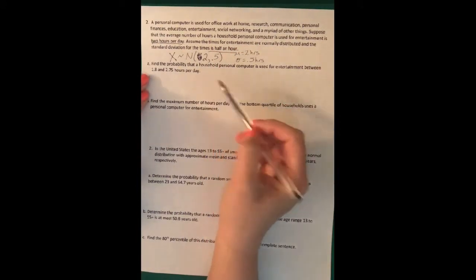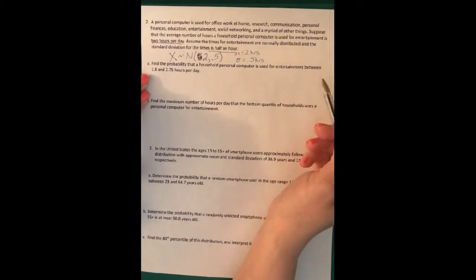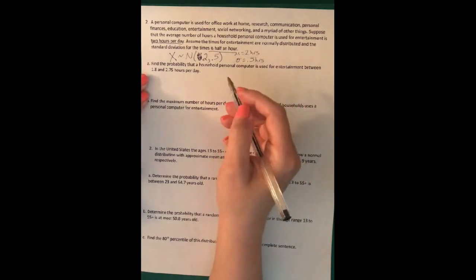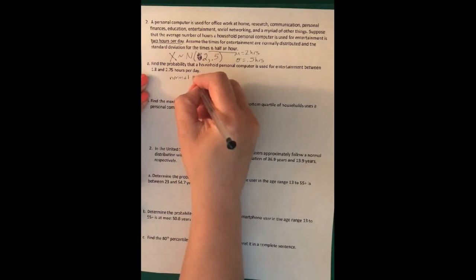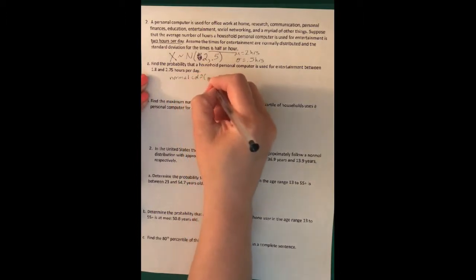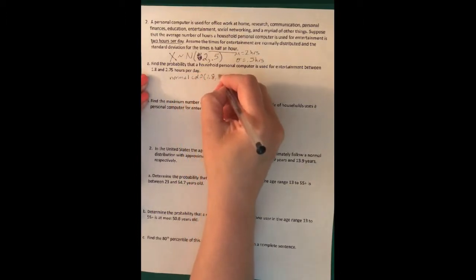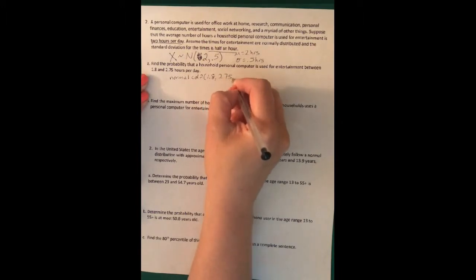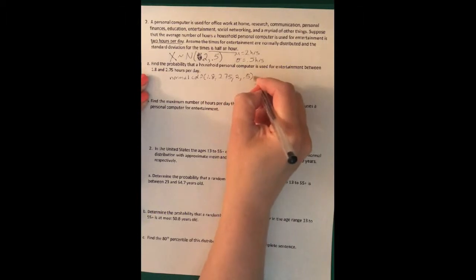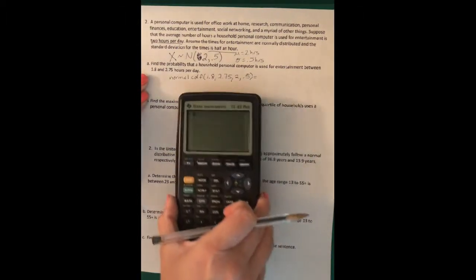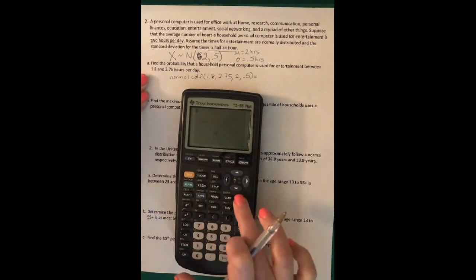A says find the probability that a household personal computer is used for entertainment between 1.8 and 2.75 hours per day. So we are going to use our calculators, the normal CDF. Our lower value is 1.8, upper is 2.75, mean is 2, and standard deviation is 0.5. We are going to plug this in, and it is going to be as easy as that.